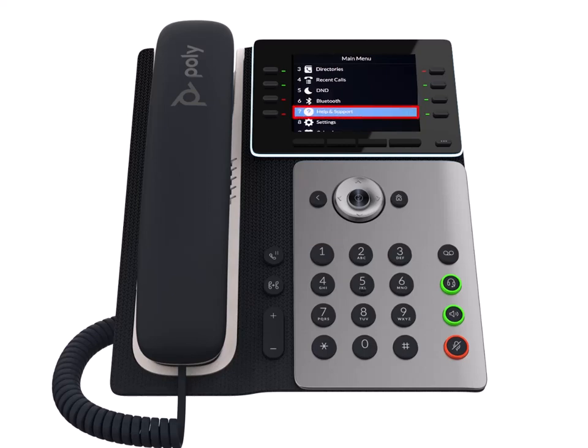7. Help and support. Initiate a quick diagnostic check, get help, or get detailed information about the Edge E300 series Poly phone. 8. Settings. Access basic settings and advanced settings. View additional features or check the phone status.